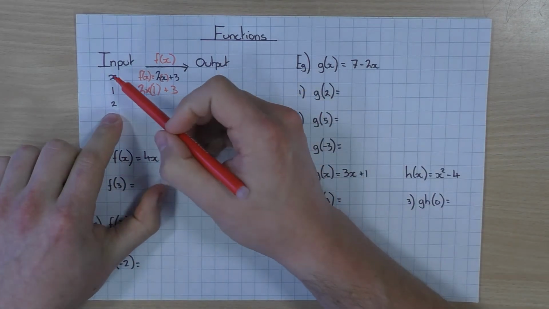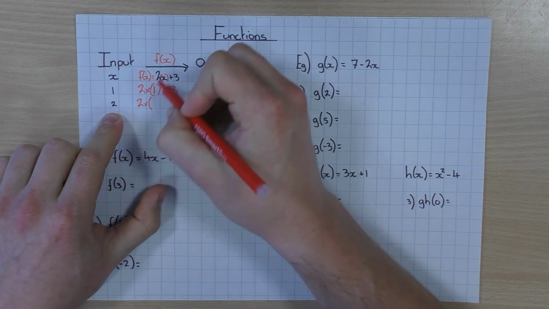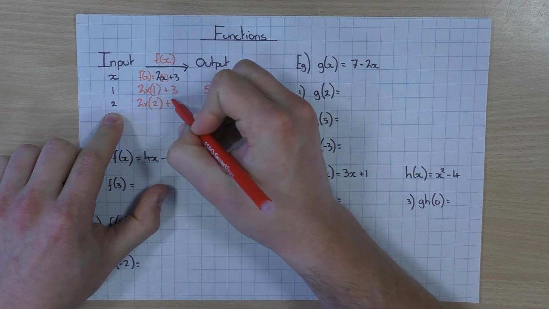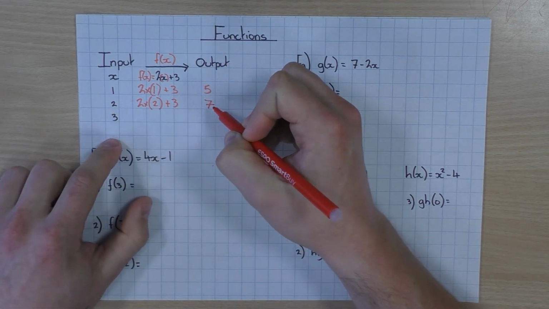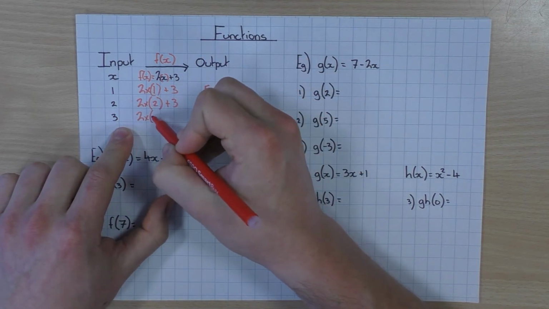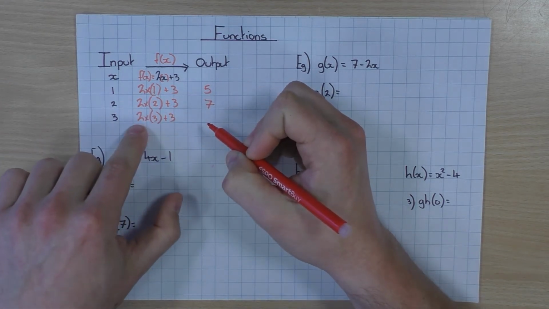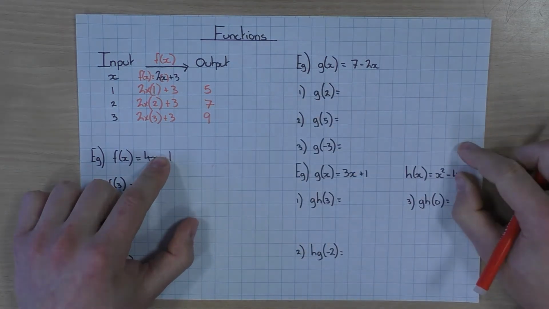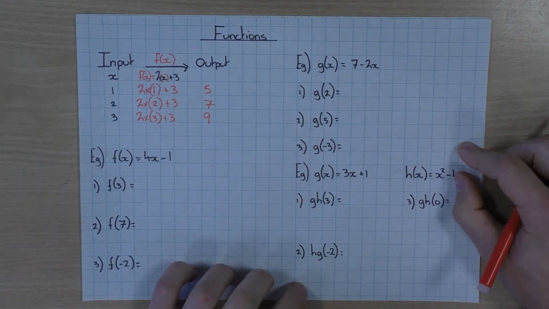So let's do the same thing this time. If I input 2, so 2 times 2, this time x becomes 2, and again plus 3. 2 times 2 is 4, plus 3 is 7. And then if I was to input 3, 2 times 3 plus 3: 2 times 3 is 6, plus 3 is 9. So a function is just what you do to an input to get an output.